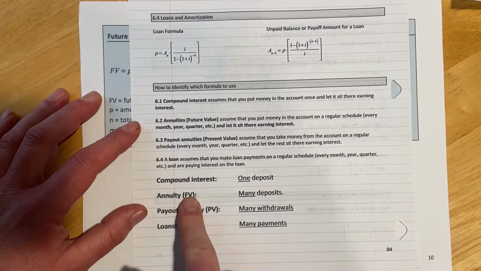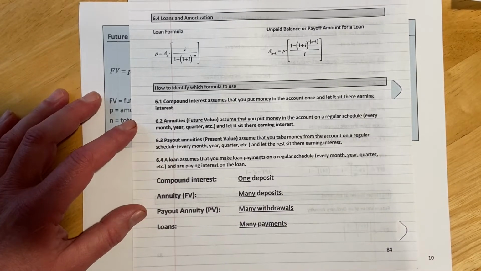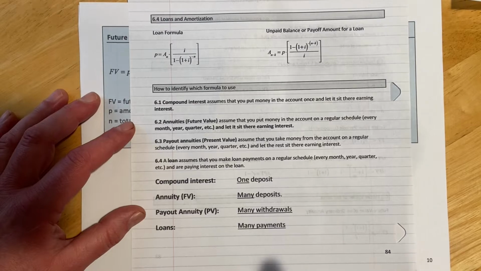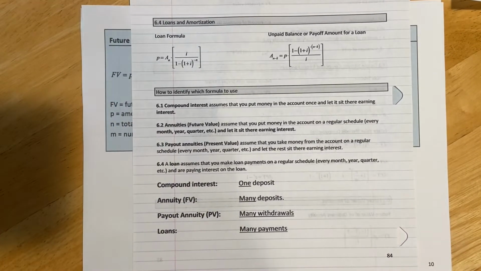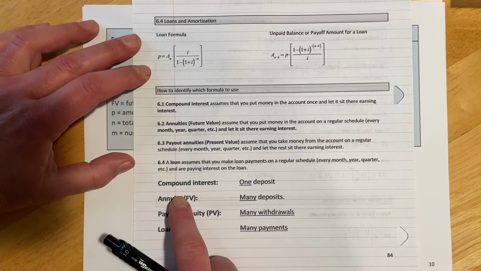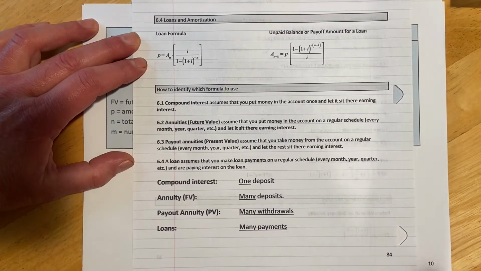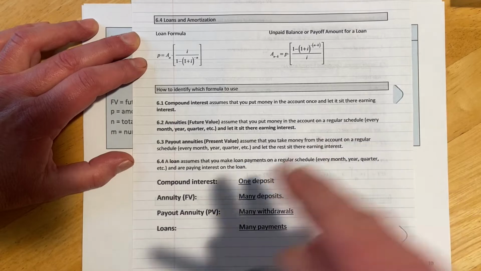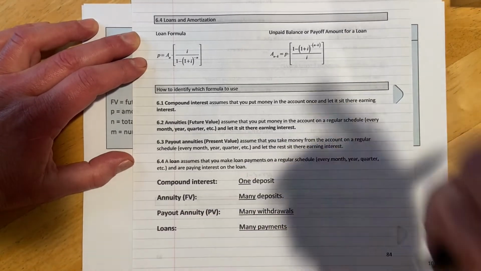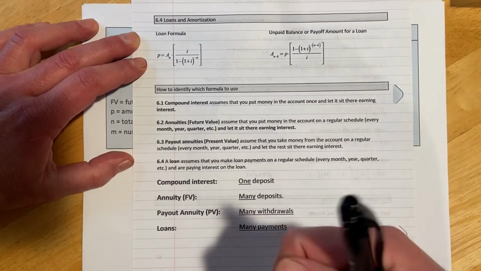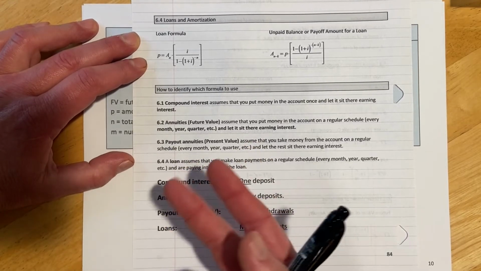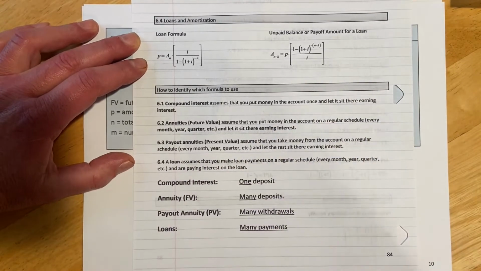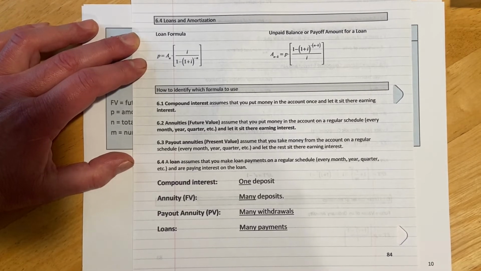And so for these annuities that are the future value, the key thing there is we're going to be making lots of deposits. So when it was compound interest, we just made one lump sum deposit and then the money sat. But most of the time we don't really have $150,000 kicking around to just sit somewhere. What we're really going to do is make payments on it. We're going to put money in month by month. And that's what an annuity does in terms of a future value annuity. It lets us pay into something and then save that way.